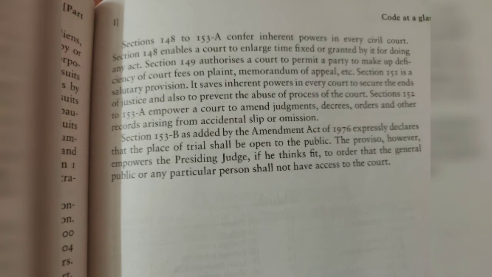Section 148 enables a court to enlarge time fixed or granted by it for doing any act. Section 149 authorizes a court to permit a party to make up deficiency of court fees on plaint, memorandum of appeal, etc. Section 151 is a statutory provision.